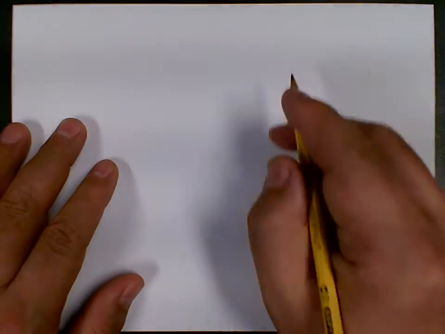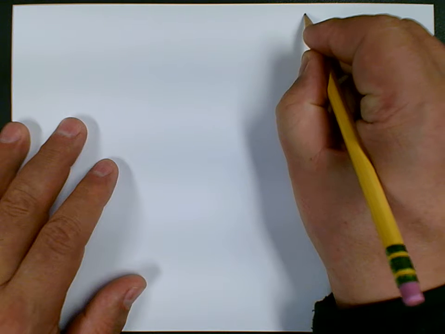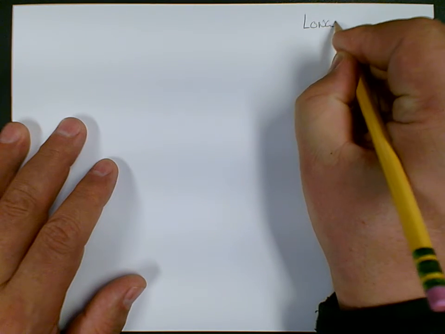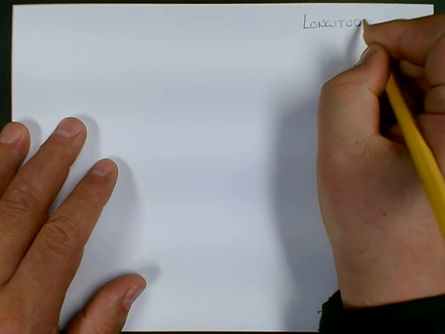So what we're going to do is we're going to start off by labeling this diagram longitude. Normally I have students do this on the back of their latitude diagram. If you need to use a fresh piece of paper, you're welcome to.